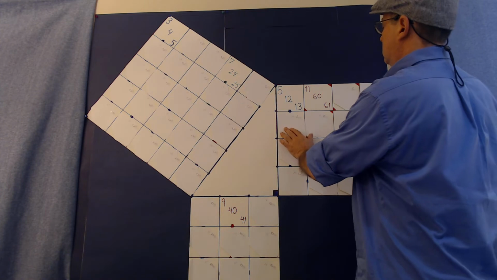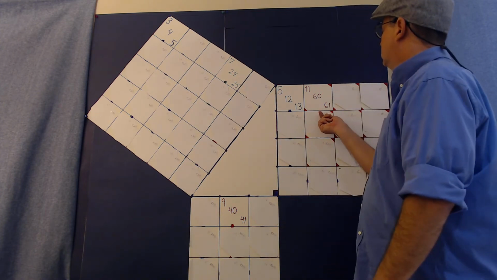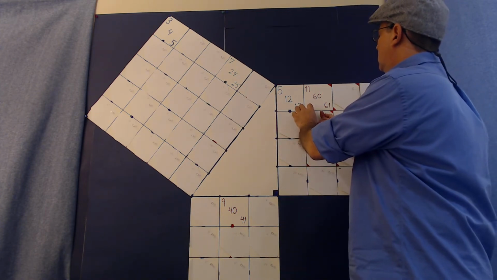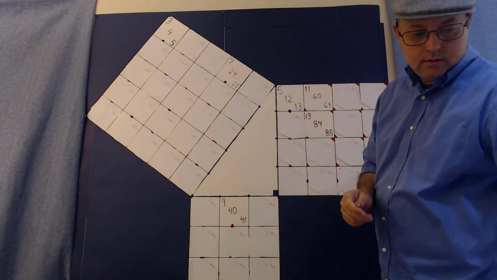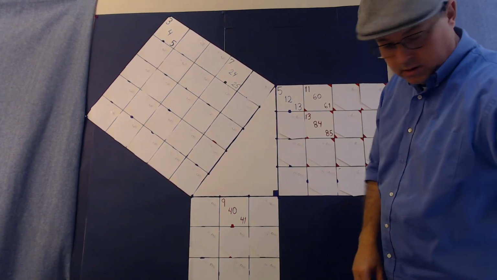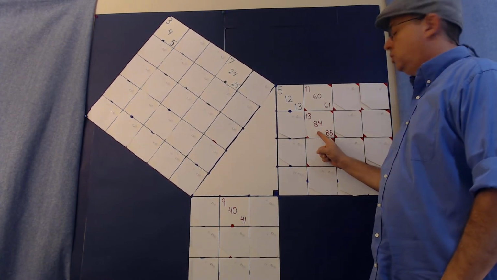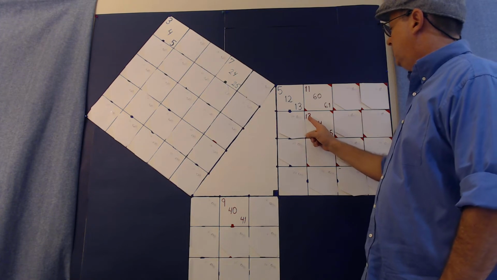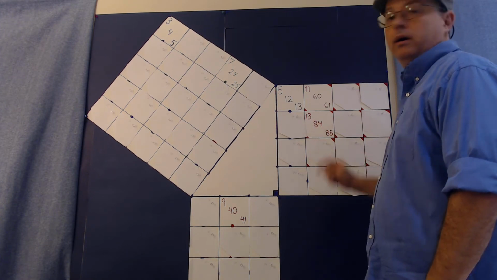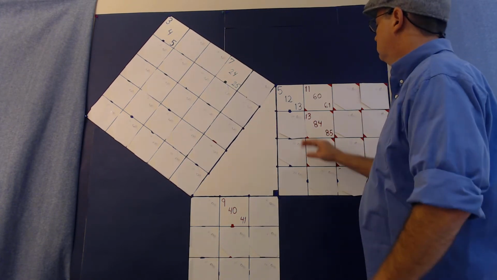Here it is. Okay. And here it is. Another Pythagorean triple where the C value is 1 more than the B value: 13, 84, 85. Okay.